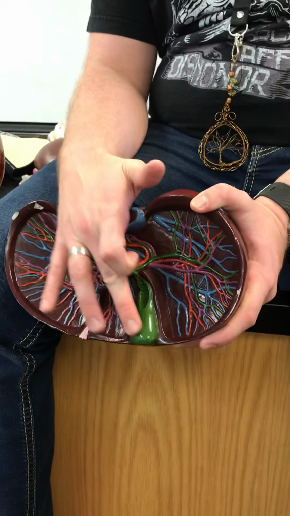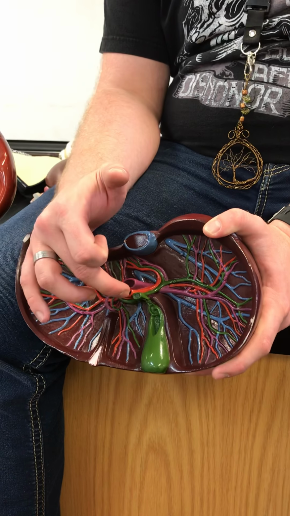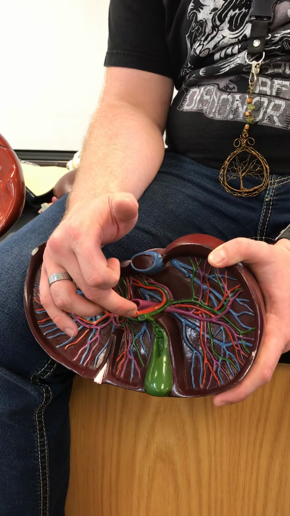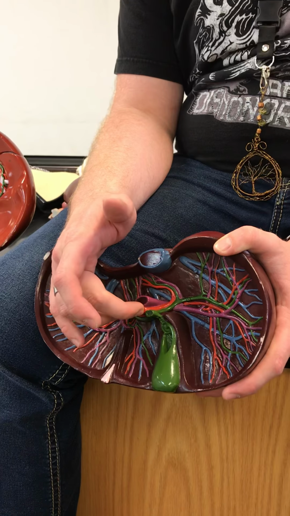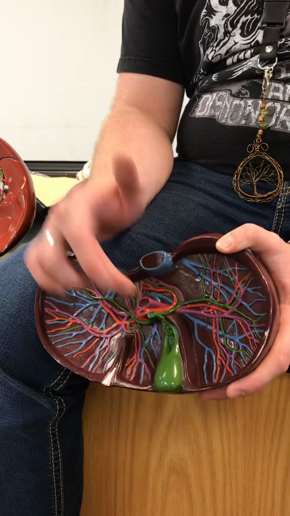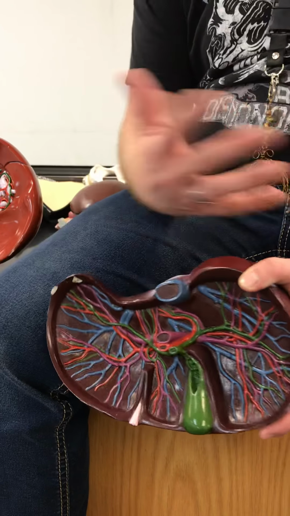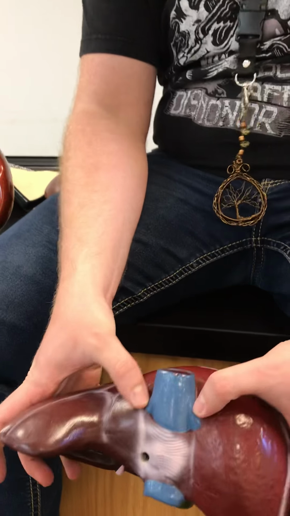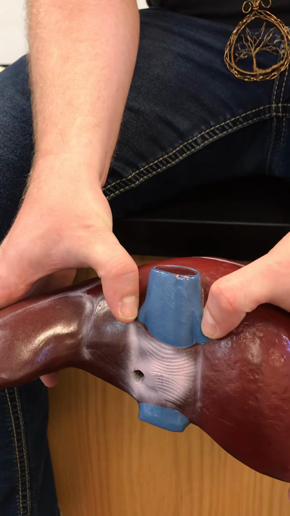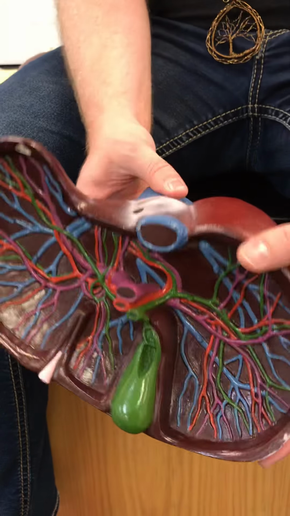Alright, so this down here is the gallbladder. This is the common bile duct. That's the proper hepatic artery, which comes off of the common hepatic artery. This is the hepatic portal vein right here. All this blue in here is part of the hepatic veins, and you can actually see them coming out right here. This is the inferior vena cava.